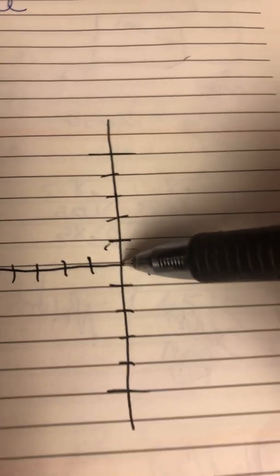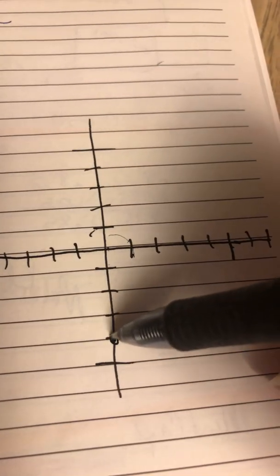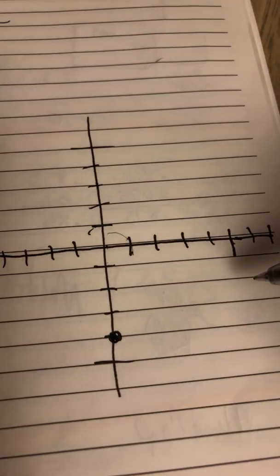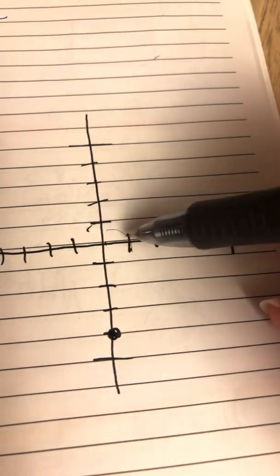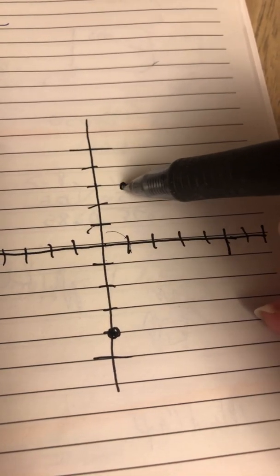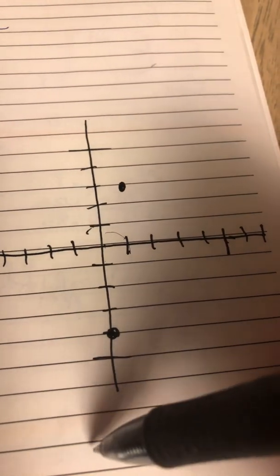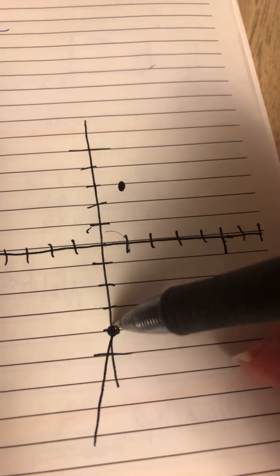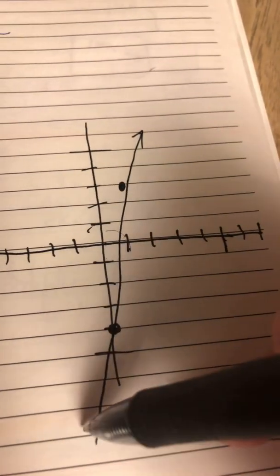So let's come over here. 0 on the x, -4 on the y. Right here's the spot of the first location. Then the other one was 1 and 3. So go over to 1 and then up 3 and then put your dot right there. So now we know that this is a line that goes, like mine's kind of curvy because I'm drawing it by hand, but you get the drift, okay?